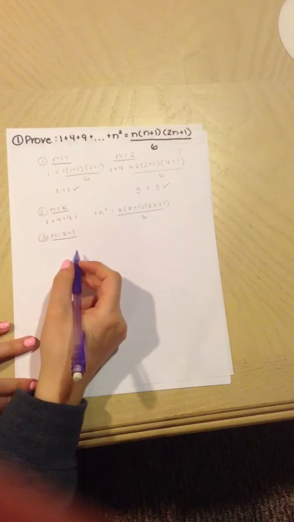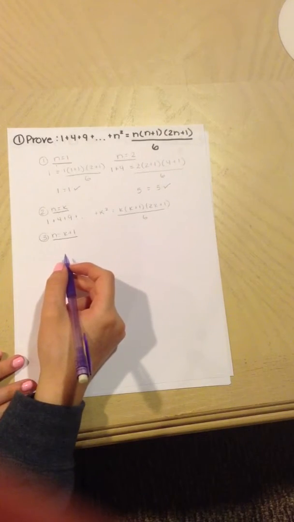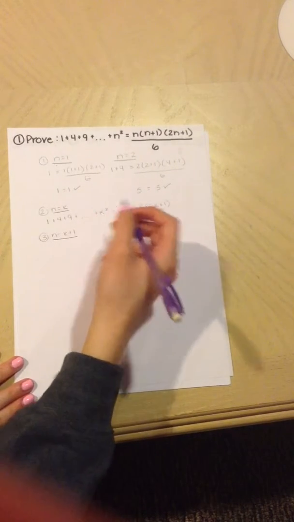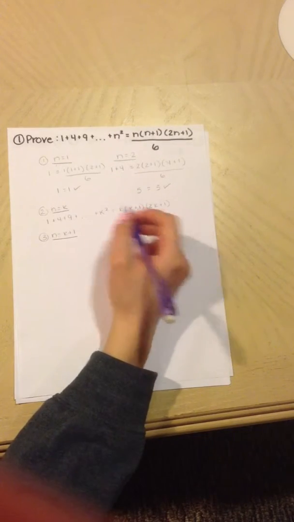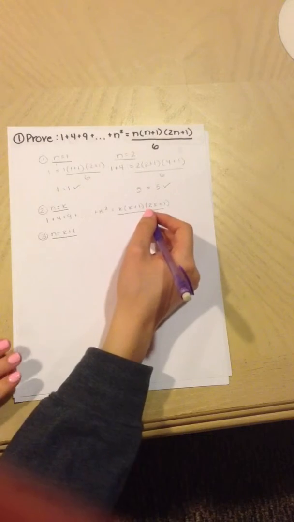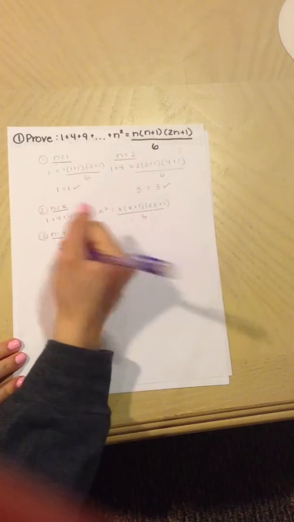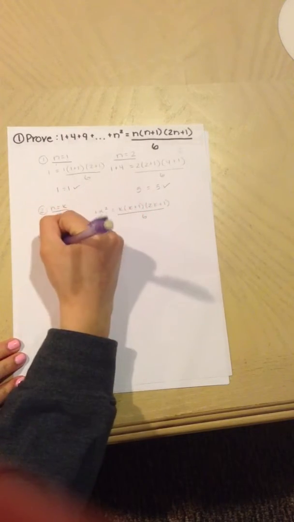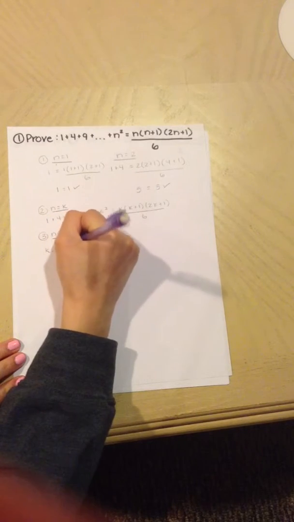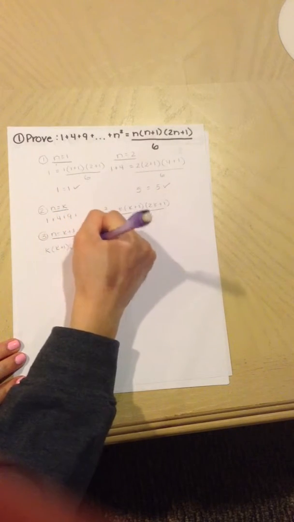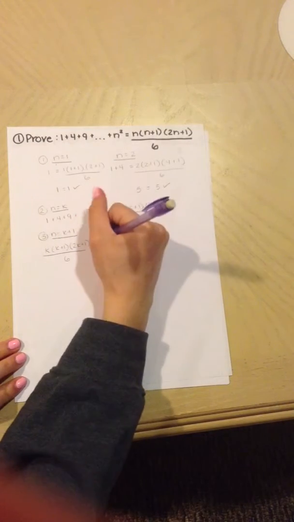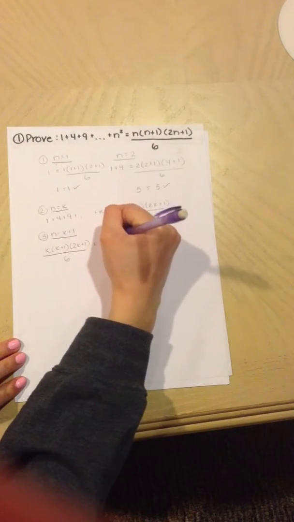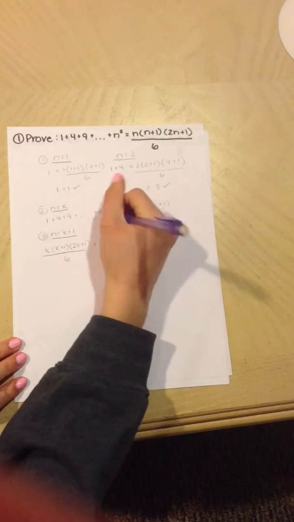So now this is proving that it works for n equals k plus 1 term, so the next term. So you're going to start with all of this equals this. So you're going to have that, which is k times k plus 1 times 2k plus 1 over 6, plus the next term, which would be k plus 1 squared, which we got from here.